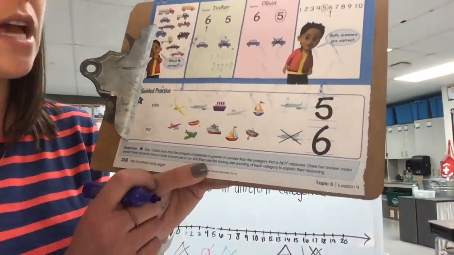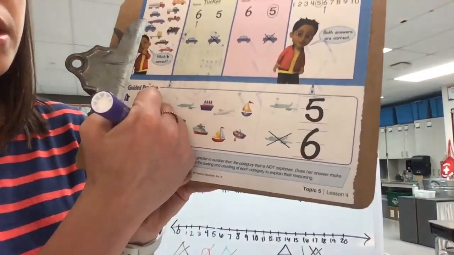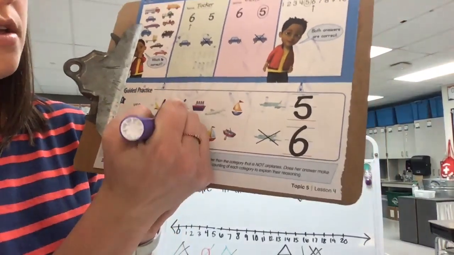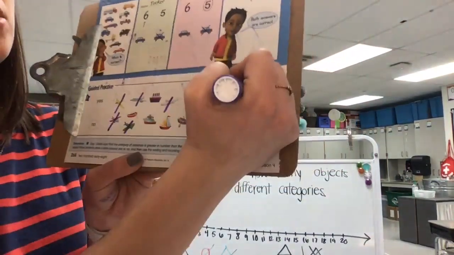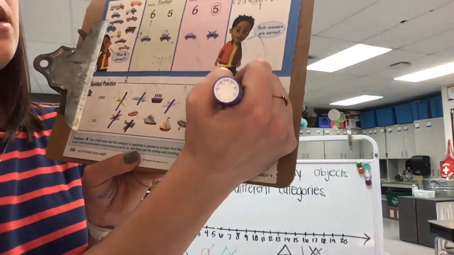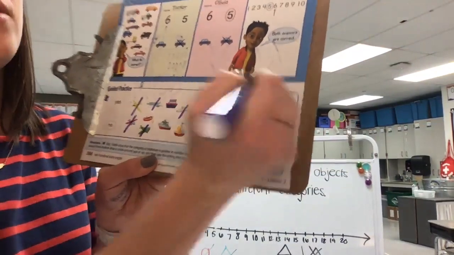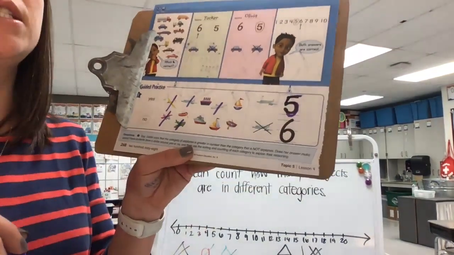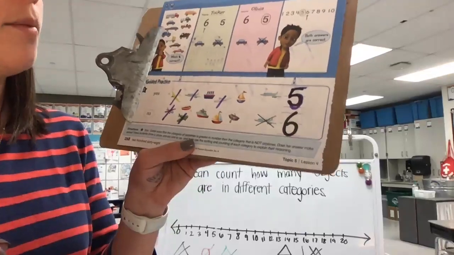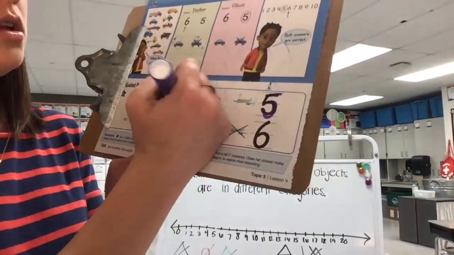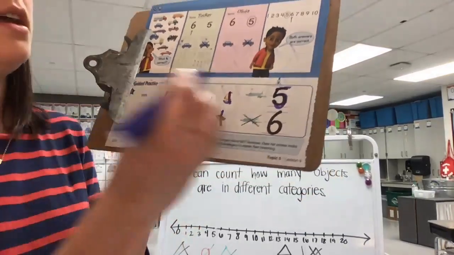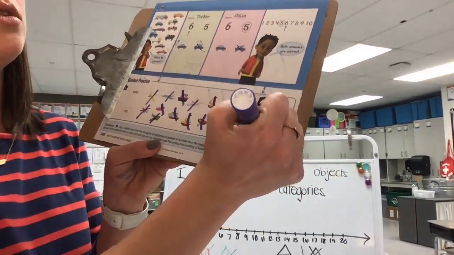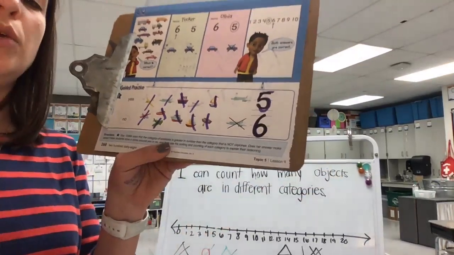So first, let's count the airplanes. We have 1, 2, 3, 4, 5. 5 airplanes, and they've already written that for us, so we can trace it. Straight line down, halfway around, hat on top, 5 is found. Now let's count how many are not airplanes. 1, 2, 3, 4, 5, 6. Okay, so now I'm going to trace my 6 down to a loop. A 6 makes a hoop.